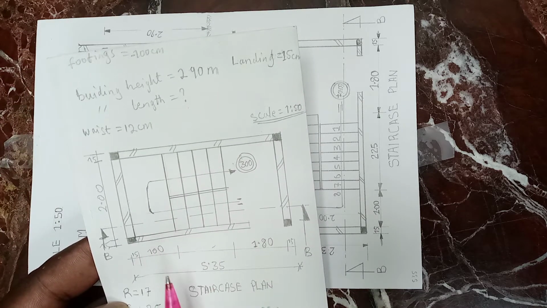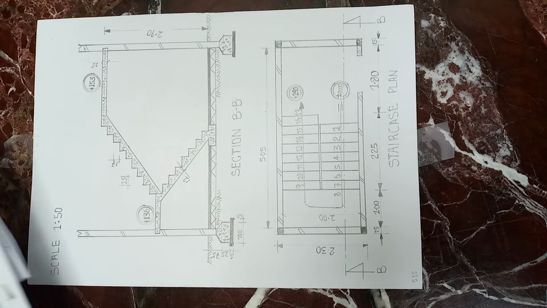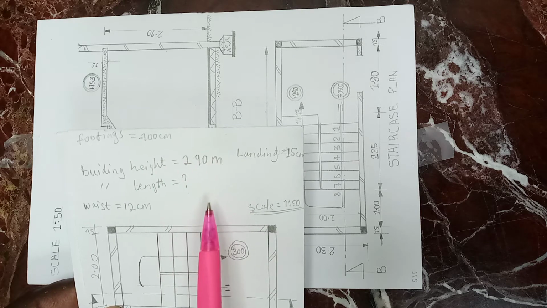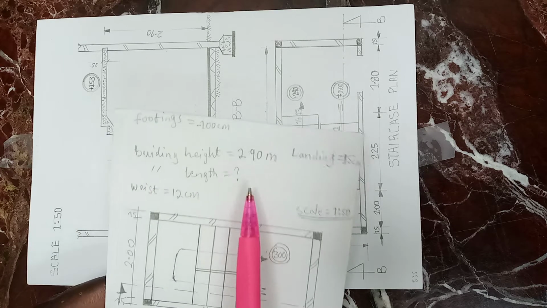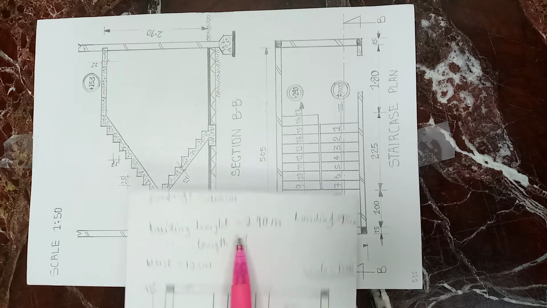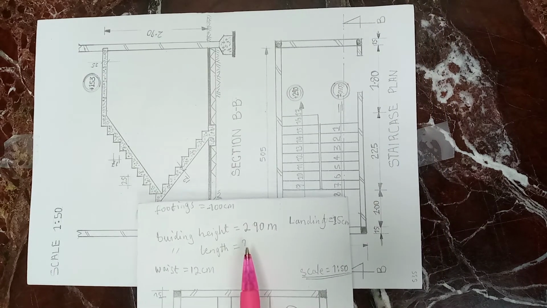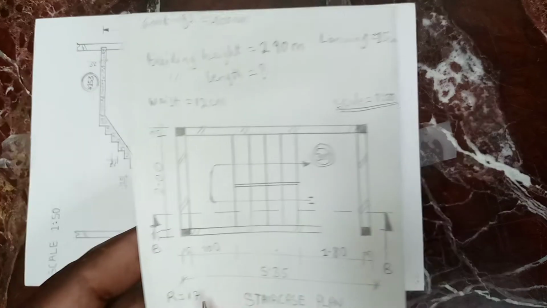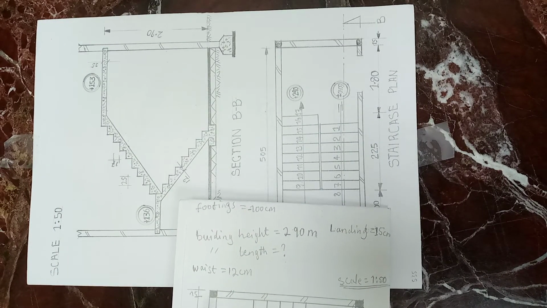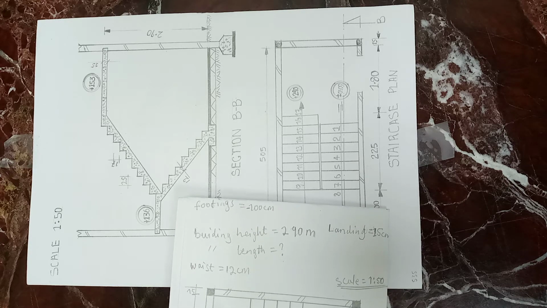We don't know the number of steps, but we know the height of this building, which we have been given as 290, 2 meters 90. I know that one riser is 17. So if we use 290 divided by one riser, which is 17, it is going to give us 17 steps.